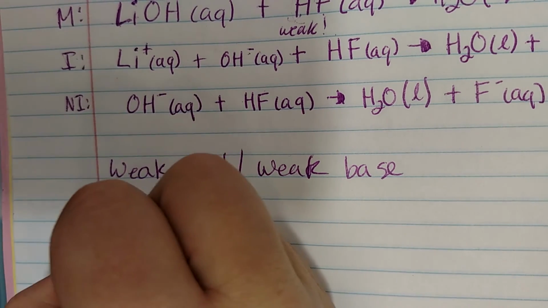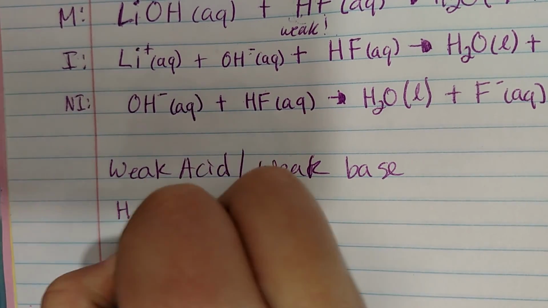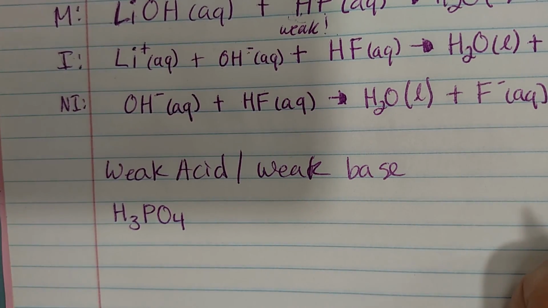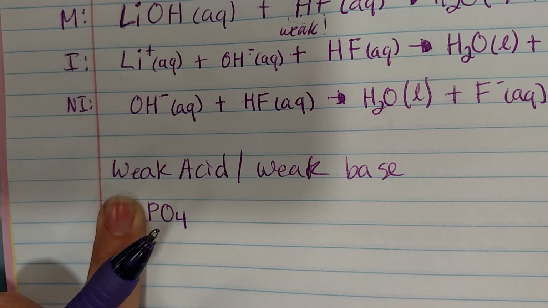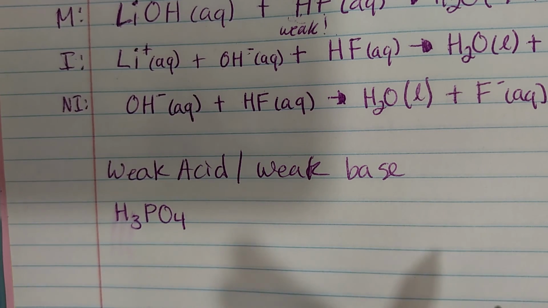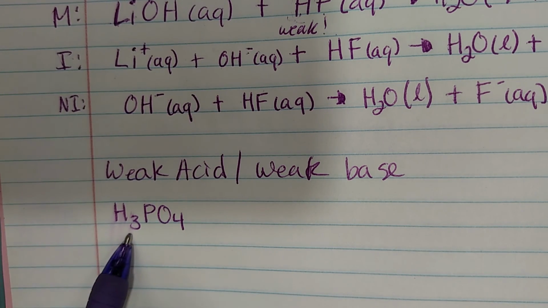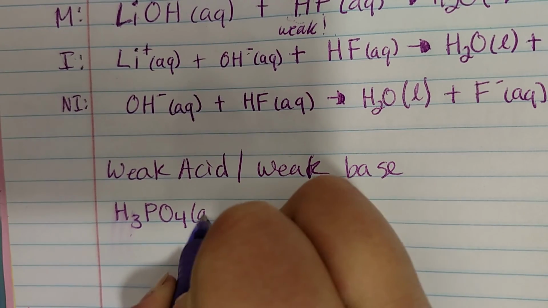I'm going to choose phosphoric acid, one we might not have seen before. So our phosphate ion, PO4, has a 3- charge. So to make it an acid, we need three hydrogens to balance out its charge. We're going to go ahead and put aqueous.